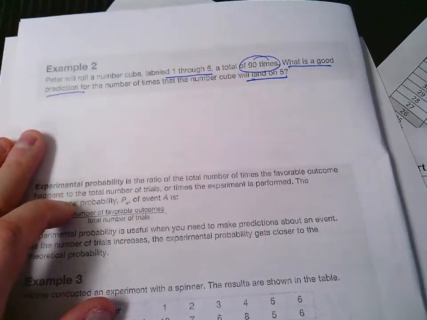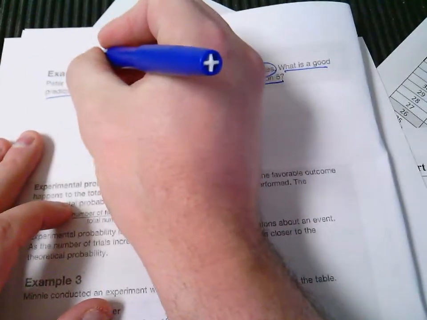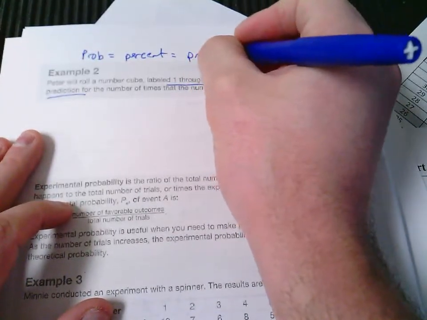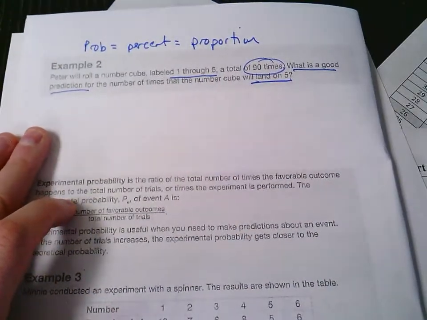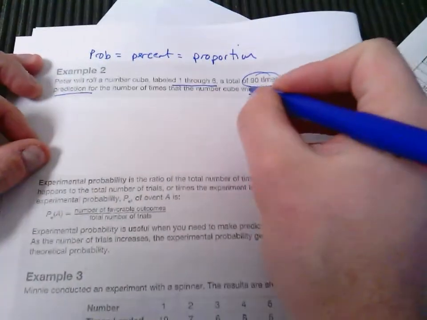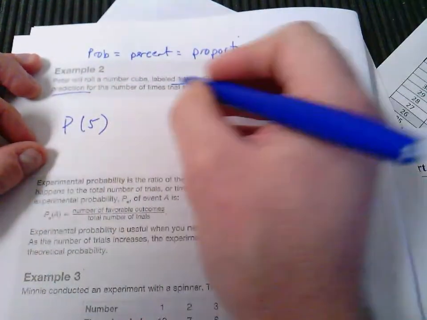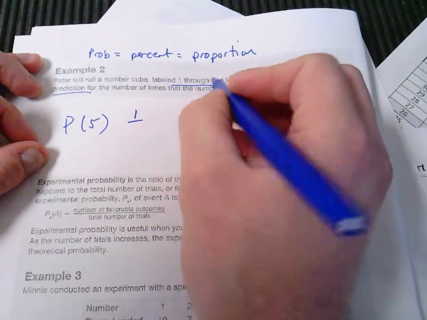Okay. So because probability is the same thing as a percent, and a percent is a proportion, when we make predictions, the easiest way to do this is just set up a proportion. So let's start with the probability that this will land on a 5. Well, there's 1 five on a cube numbered 1 through 6 out of 6 total outcomes.